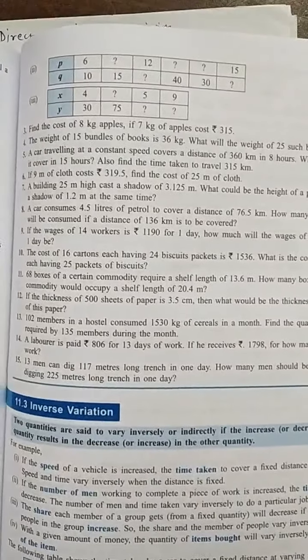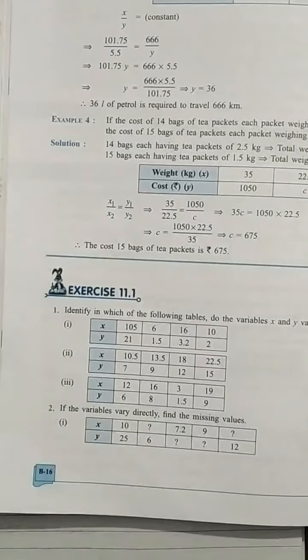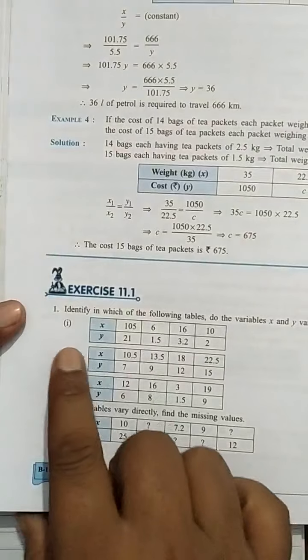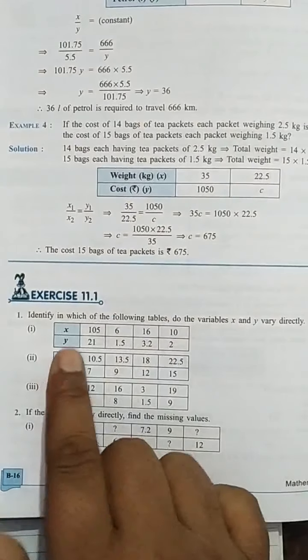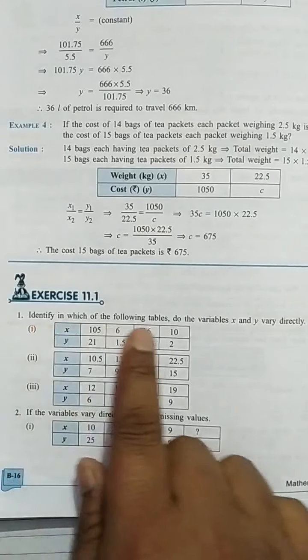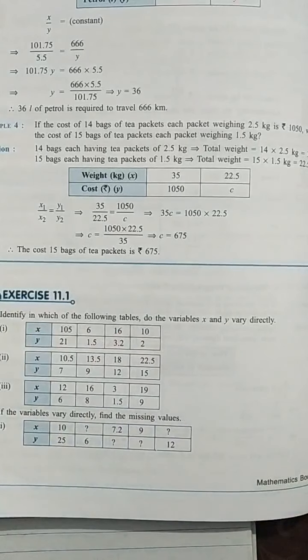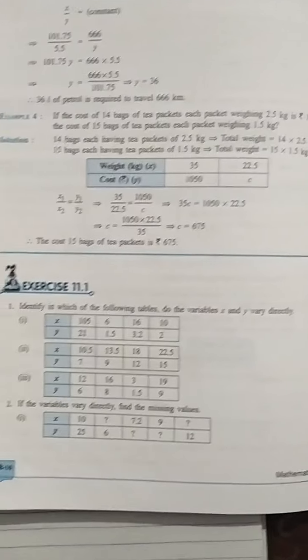So first we will do exercise 11.1. In its first question the instruction is given: identify in which of the following tables the variables x and y vary directly.